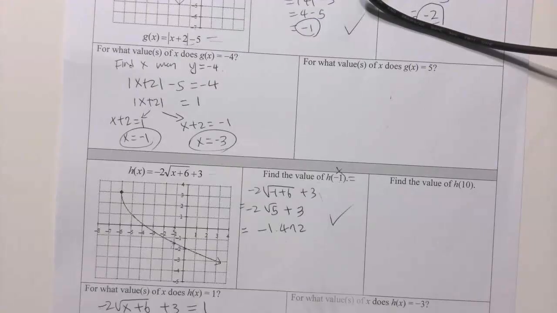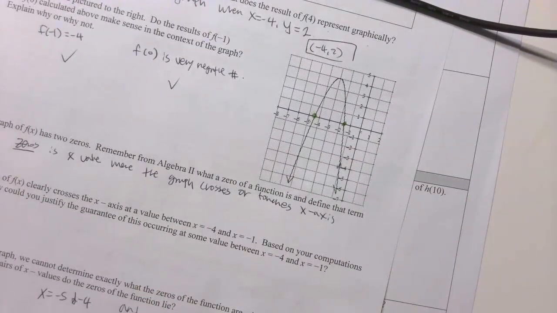I was trying to make it short, but I wasn't successful at doing that. Now go ahead and do the following problems on your Delta Math, and you are good to go.